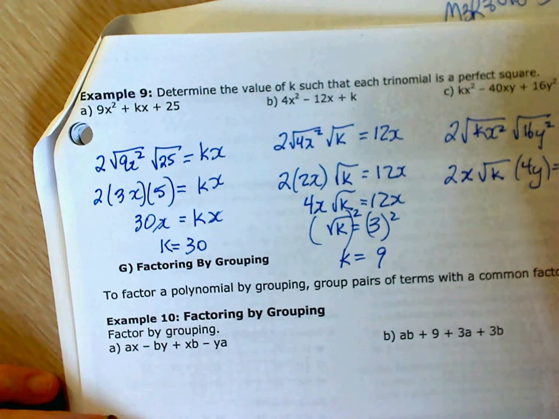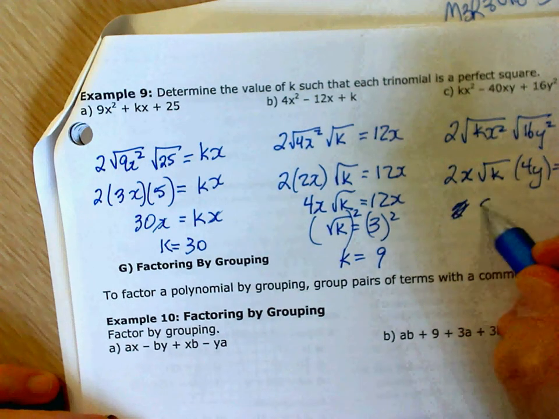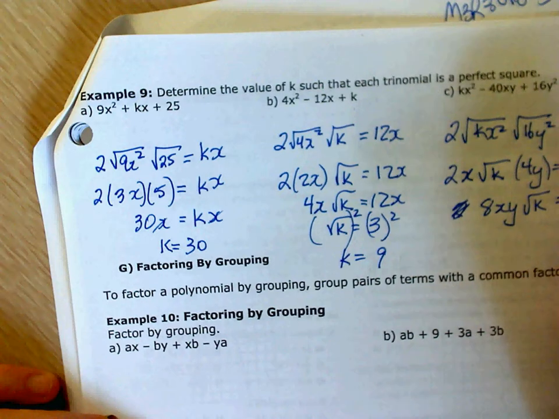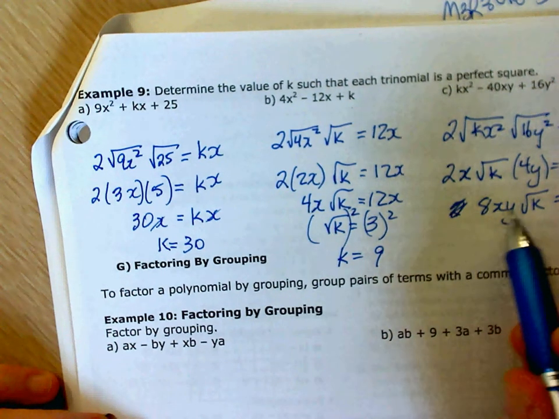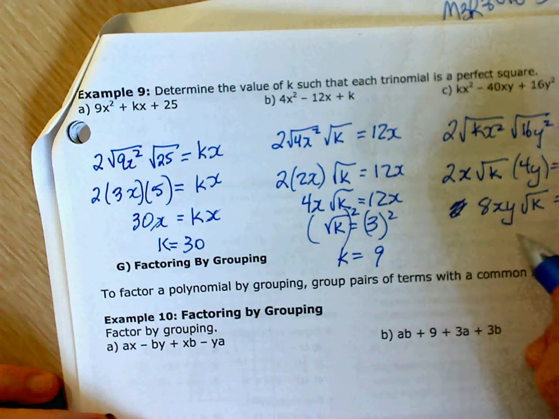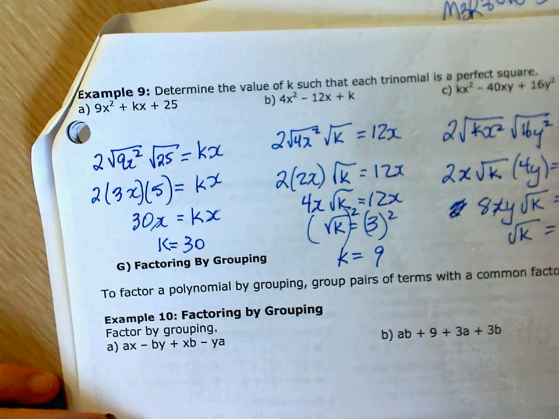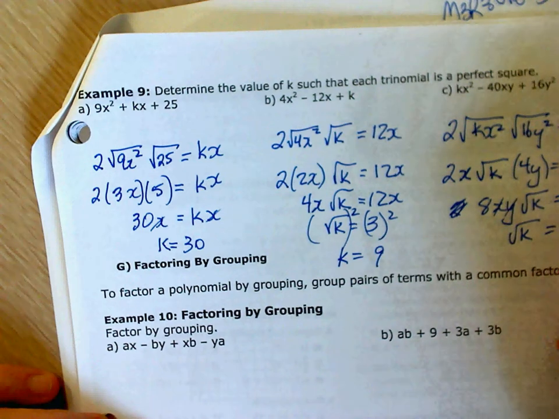So 2 times 4 is 8xy root k equals 40xy. 40xy divided by 8xy is root k, like x, divide both sides by x, divide both sides by y. 40 divided by 8 is 5, so k equals 25.